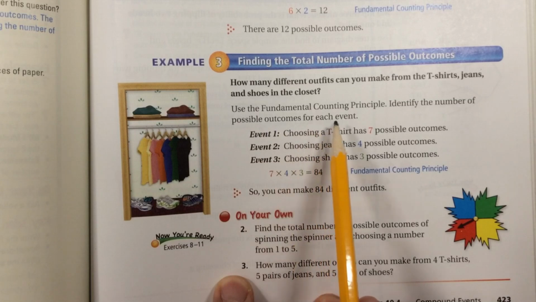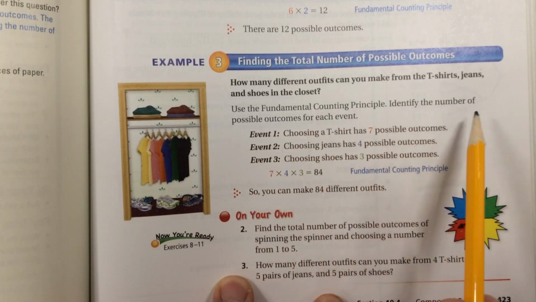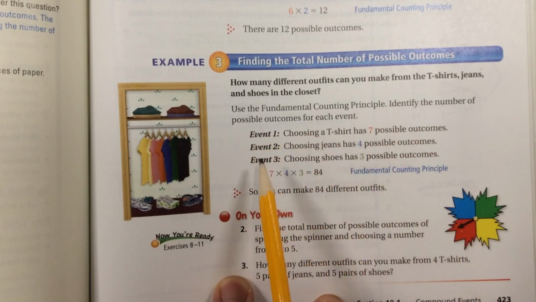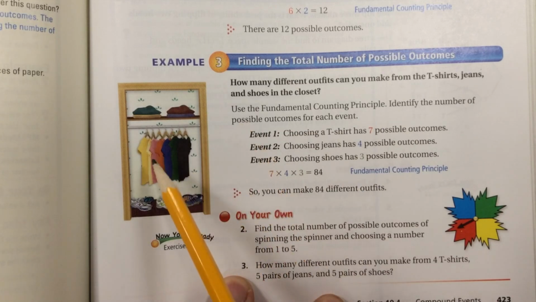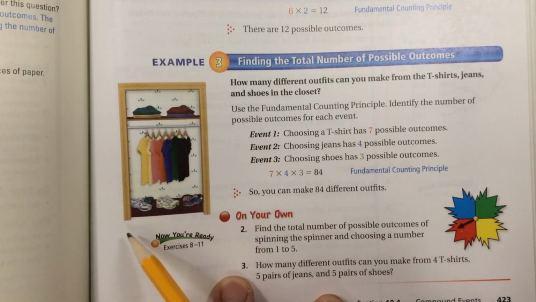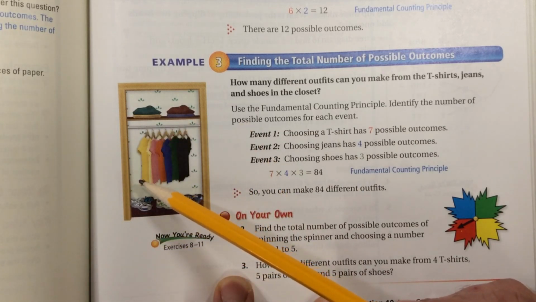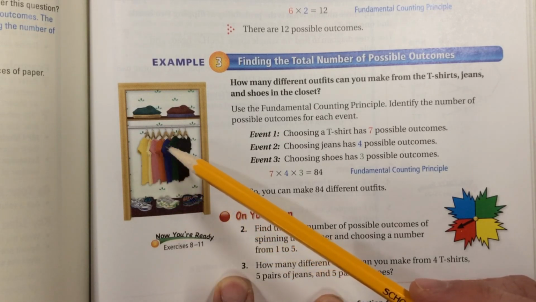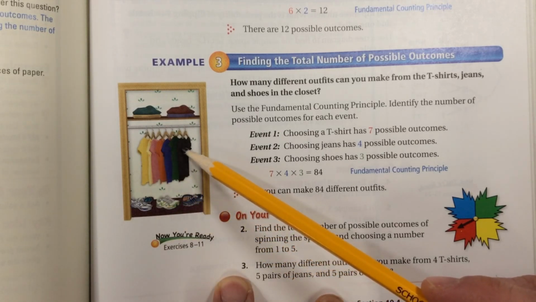Use the fundamental counting principle. Identify the number of possible outcomes for each event. So let's look. First of all, how many different possibilities are there? Well, there are 1, 2, 3, 4, 5, 6, 7 shirts.